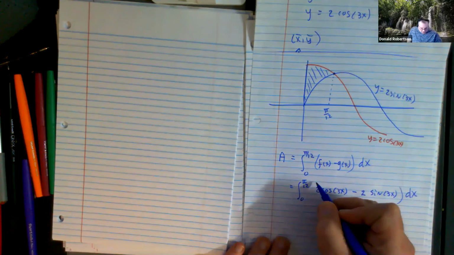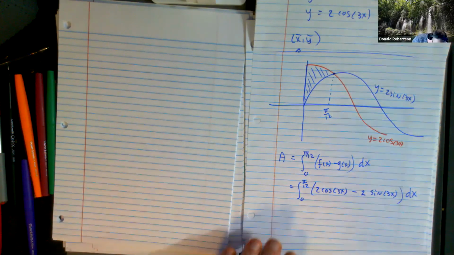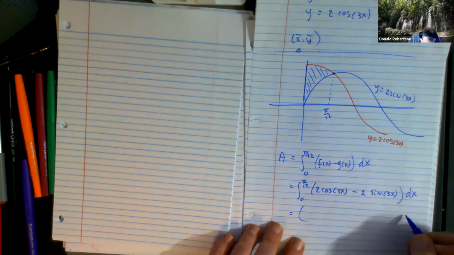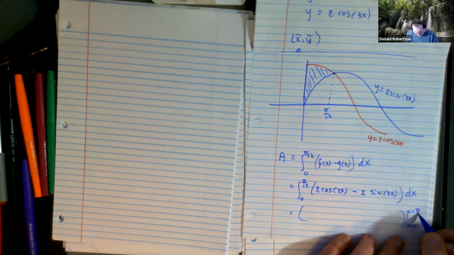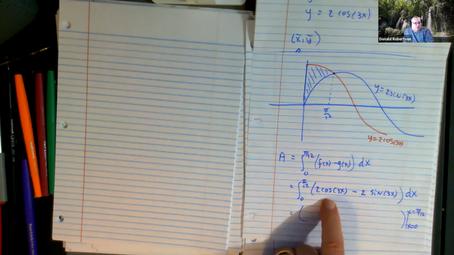Pause for a minute. Are we happy about my setup for the area between the two curves? Are you happy why it's cosine first, sine second, and so forth? Now, you want to integrate these and evaluate from 0 to pi upon 12. Aren't these good for the linear shortcut method? Otherwise, you don't have to do a u sub, and that takes forever.